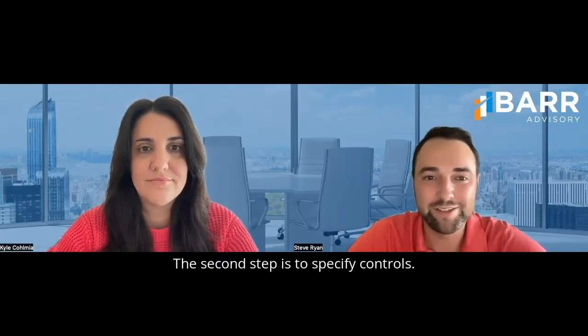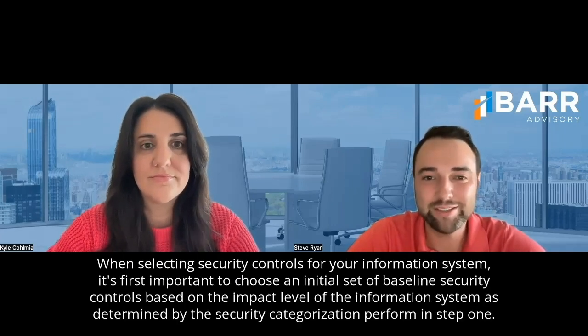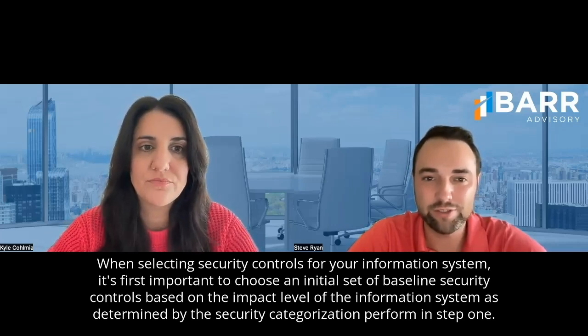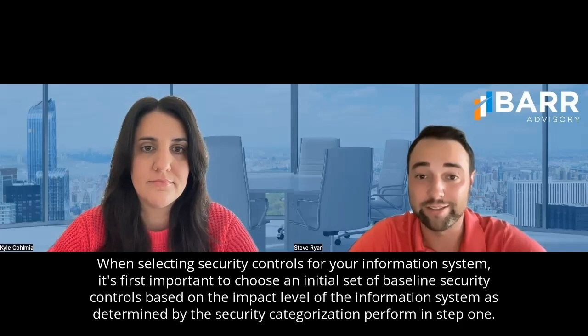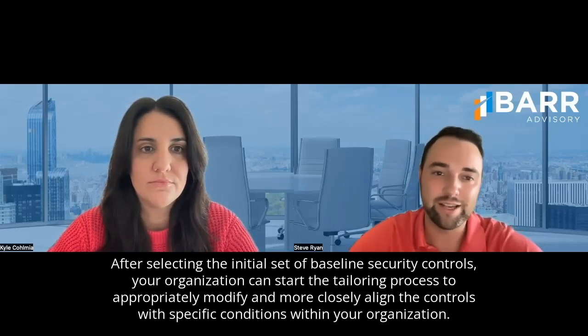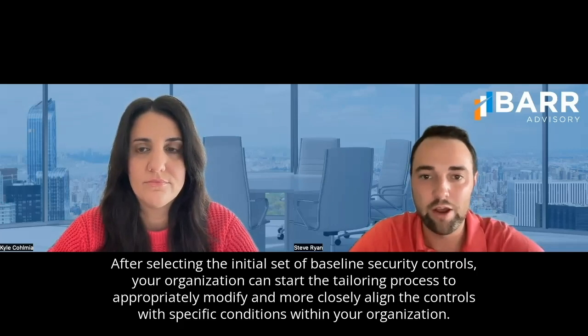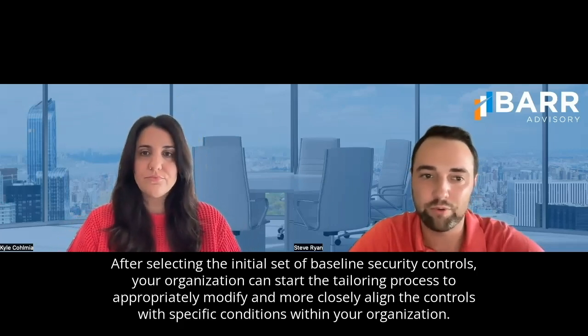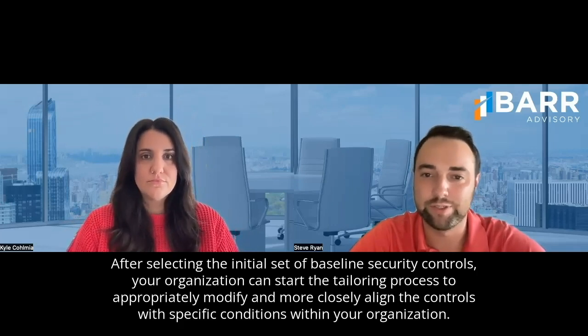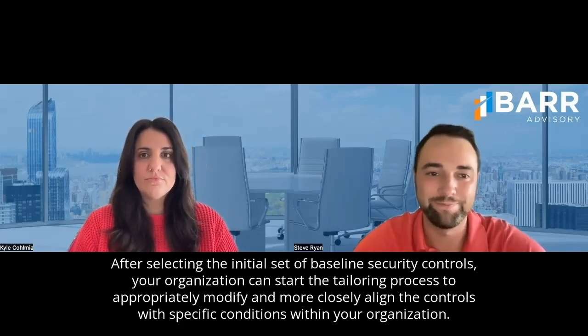The second step is to specify controls. When selecting security controls for your information system, it's first important to choose an initial set of baseline security controls based on the impact level of the information system as determined by the security categorization performed in step 1. After selecting the initial set of baseline security controls, your organization can start the tailoring process to appropriately modify and more closely align the controls with specific conditions within your organization.